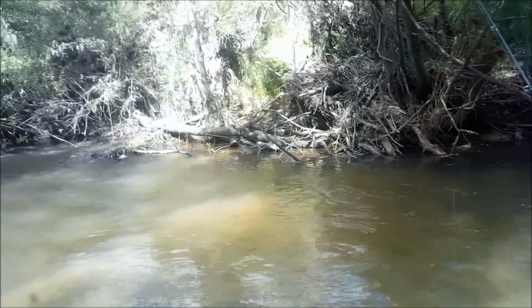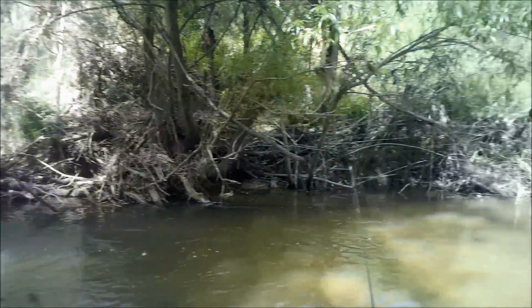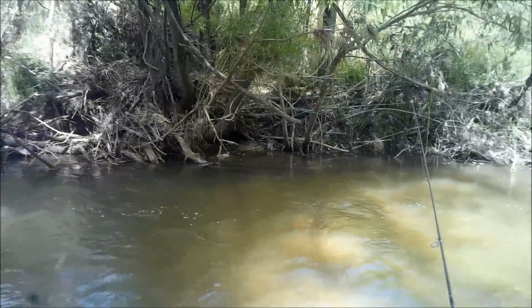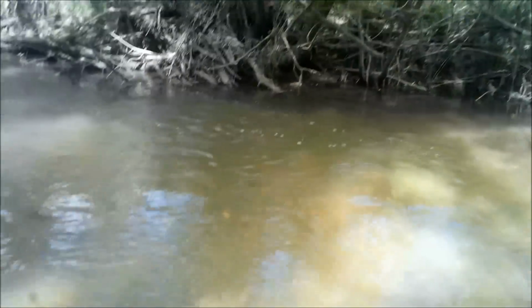Now, fish handling is very important. Where possible, you should always wet your hand before you hold the fish because the fish has a protective slime on the outside of it. I want to put emphasis on the words "where possible." That's not always possible.